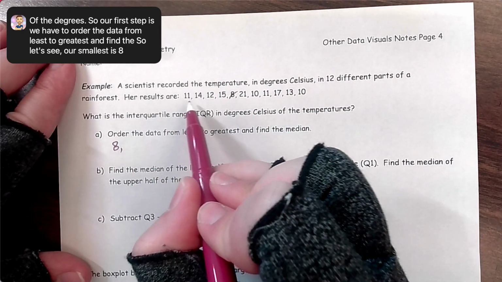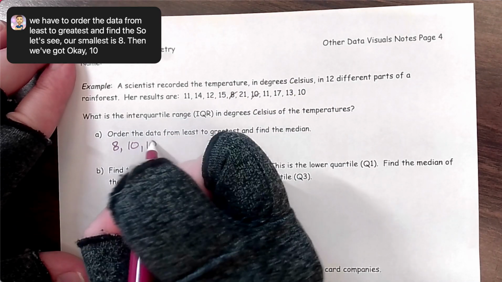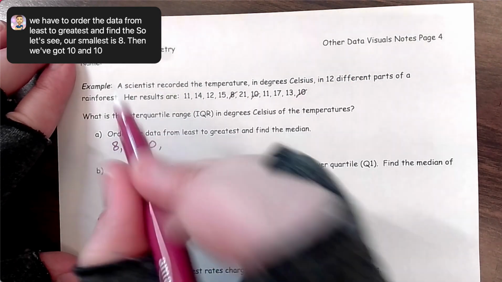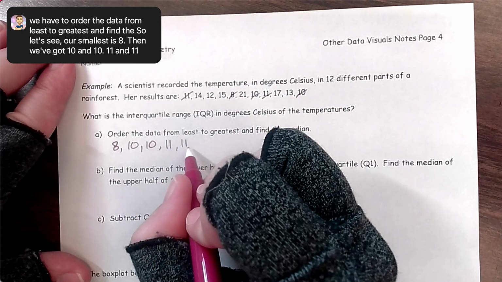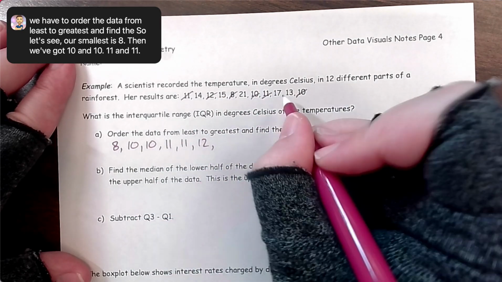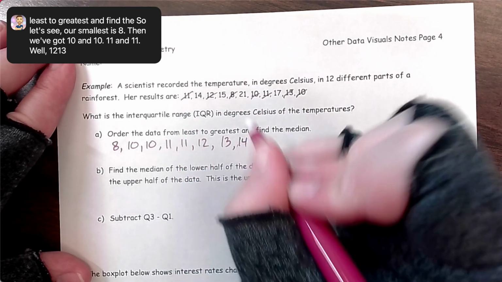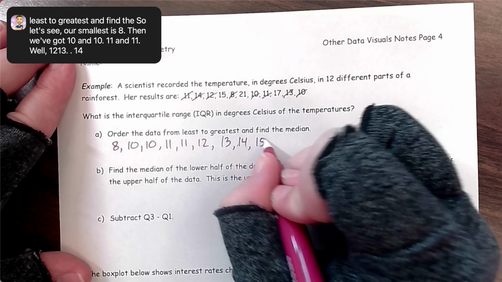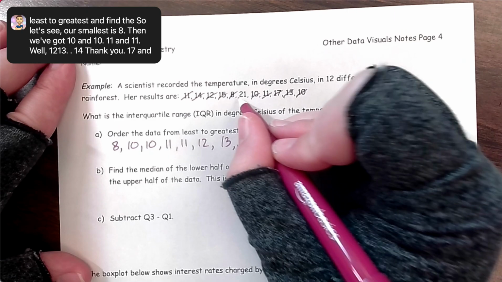Then we've got 10, and 10, 11 and 11, 12, 13, 14, 15, 17, and 21.